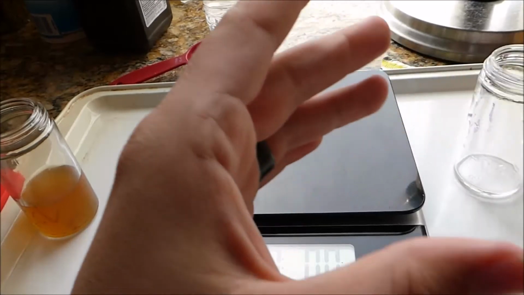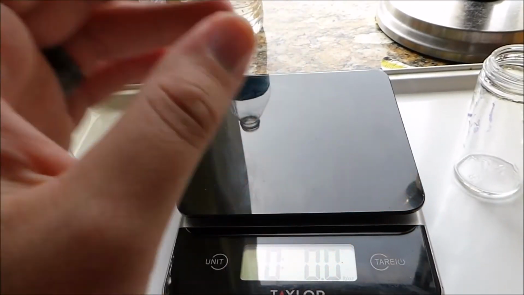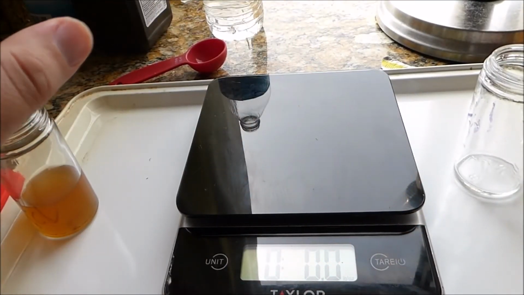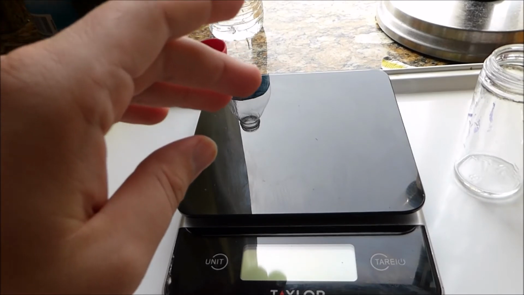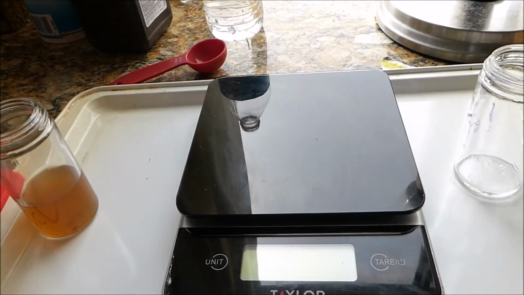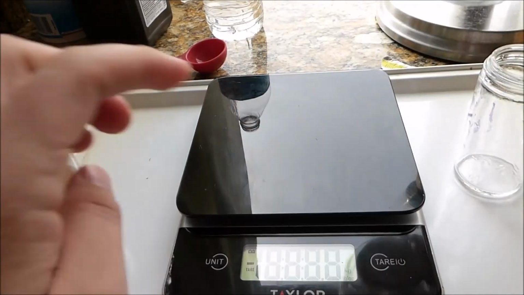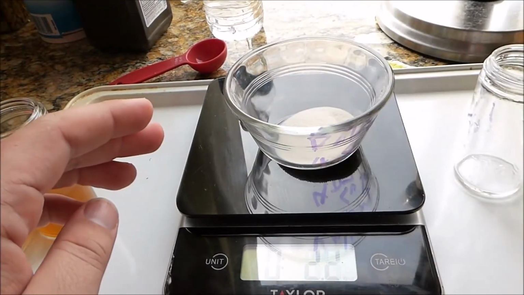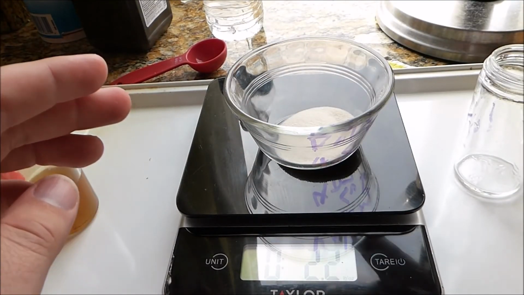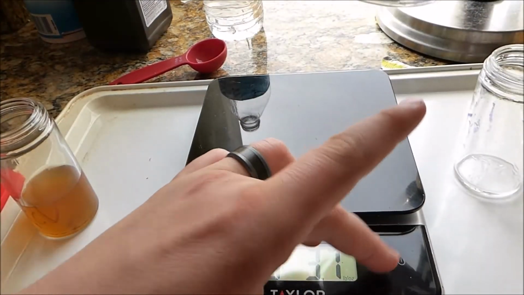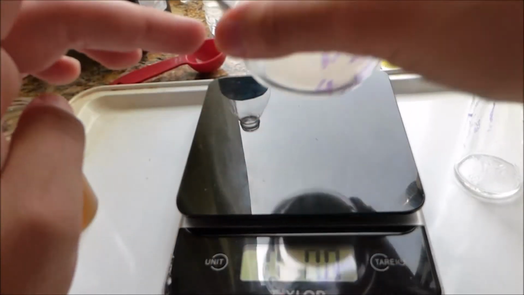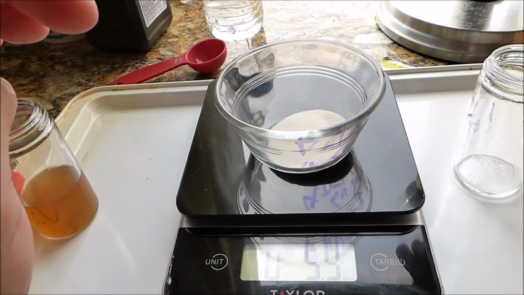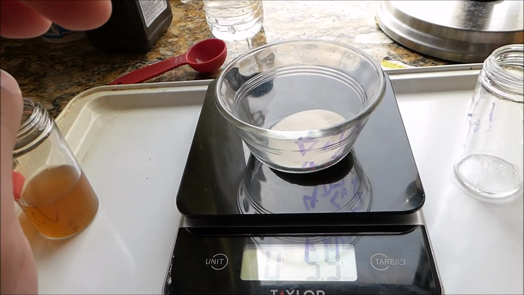Okay. Now for our next combination, we're going to be mixing together our apple cider vinegar and our baking soda. So let me go ahead and show you the weight of the baking soda. Let me clean off the container first so we don't have any extra water weight added to it. Turn on my scale. So the baking soda in the container weighs about, let me zero this out real quick. There we go. Weighs about 5.9 ounces.